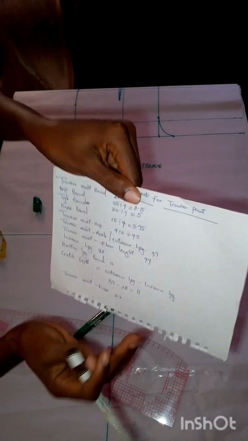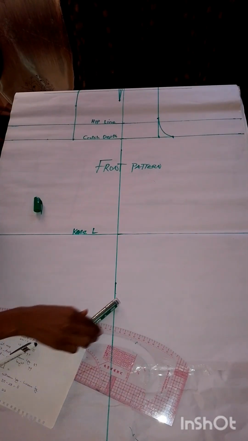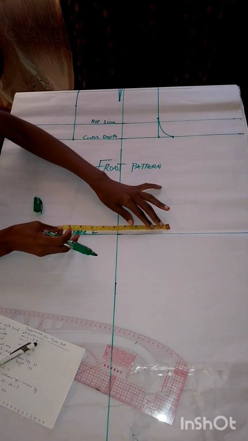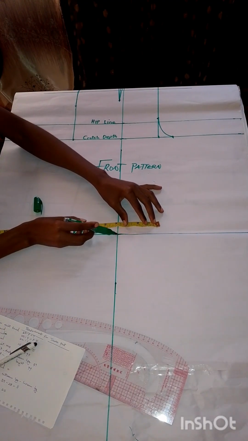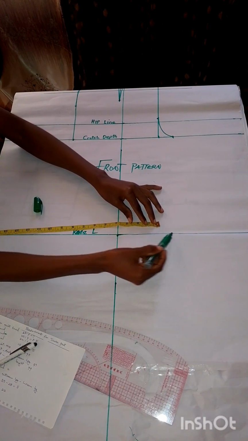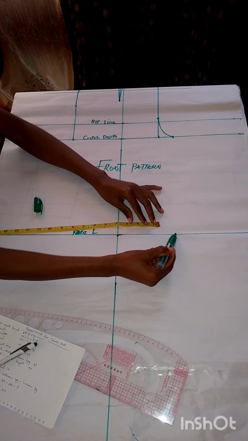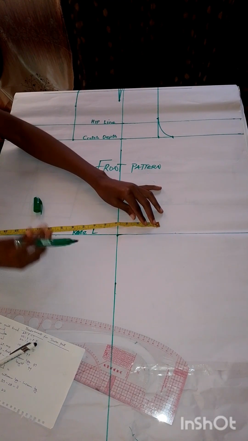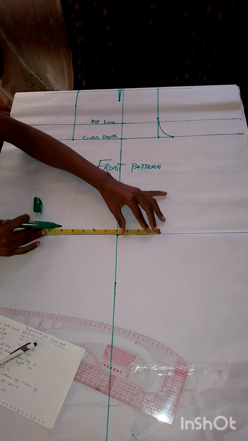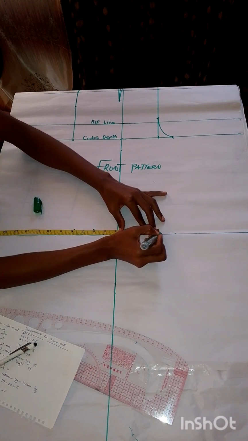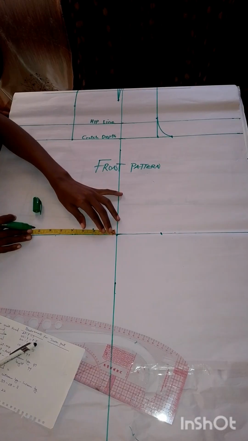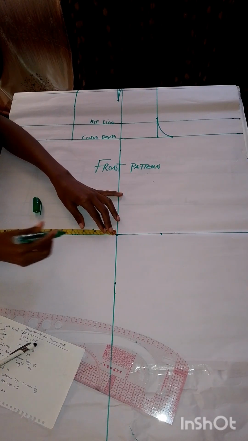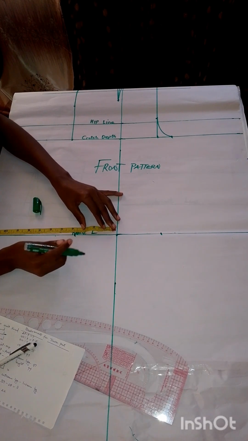We have 3.75. So what we are going to be doing is to measure the 3.75 from this line, our guideline, forward, then the 3.75 backward. 3.75.